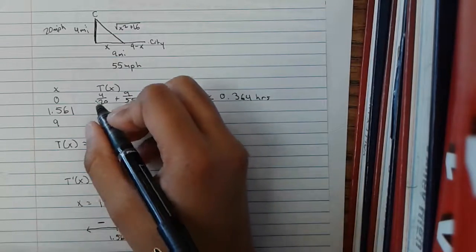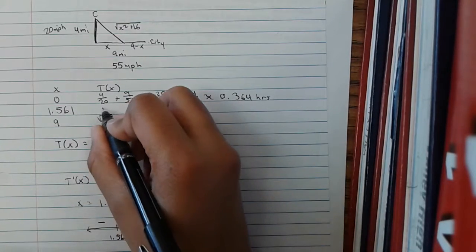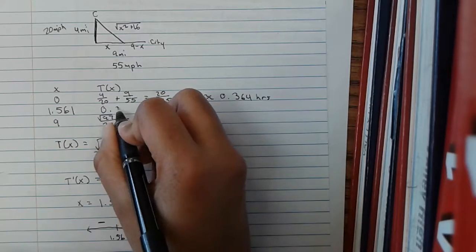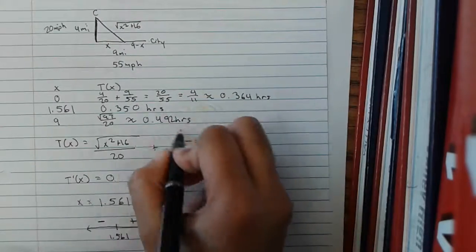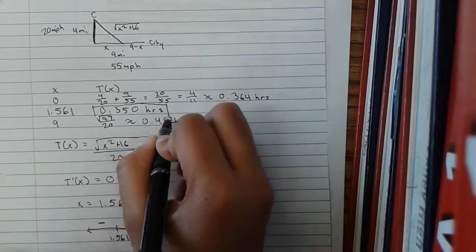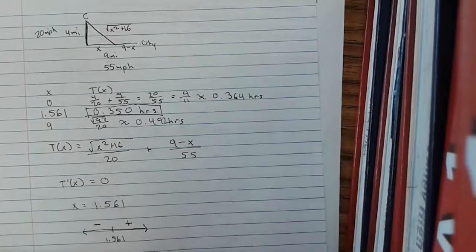And if you plug in 1.561, you would get 0.350 hours. If you compare them, you can see that this is the lowest amount of time, showing that it's the minimum.